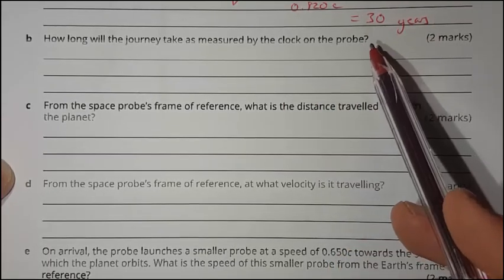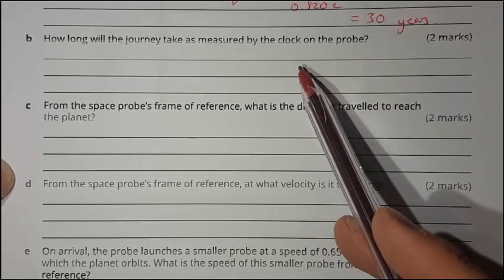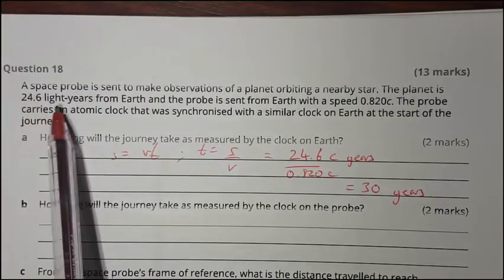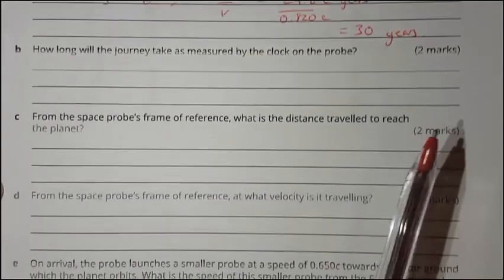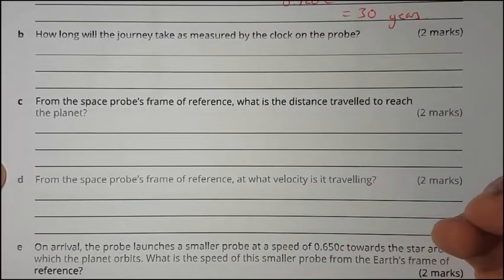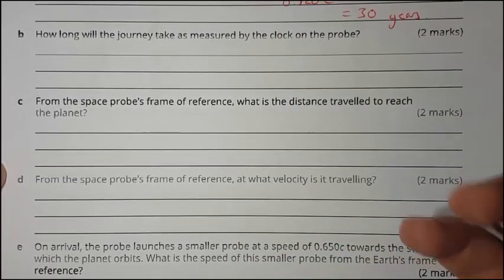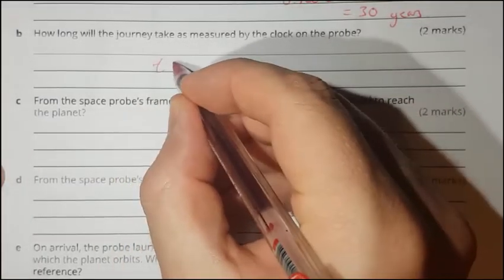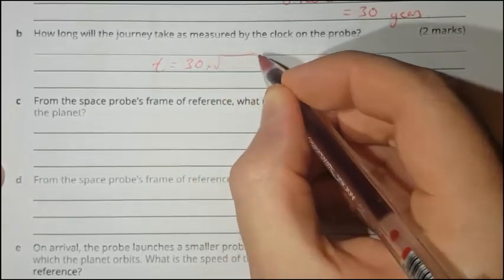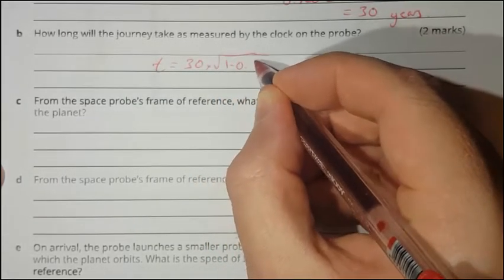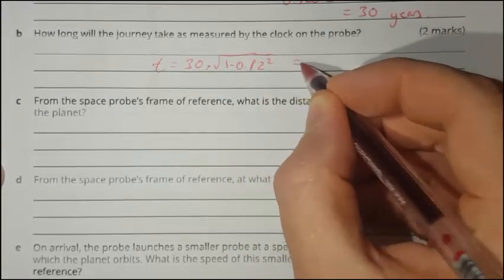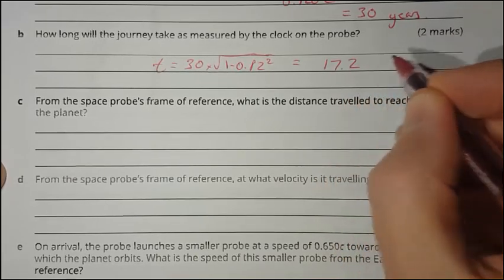Another way you could look at it is that if you're actually on board the probe and you're looking at the clock, you're no longer travelling at this distance up here, you're now travelling at a much shorter distance because of length contraction. So again, it'll take less time. So once you know that the number needs to go down, in this case, you can just work it out by multiplying it by that gamma factor, which is the square root of 1 take 0.82 squared. If you put that in your calculator, you'll end up with 17.2 years.